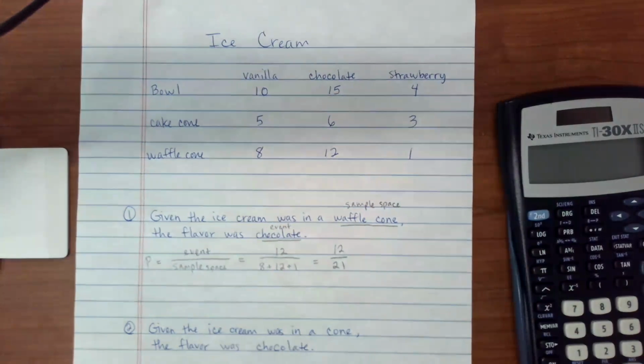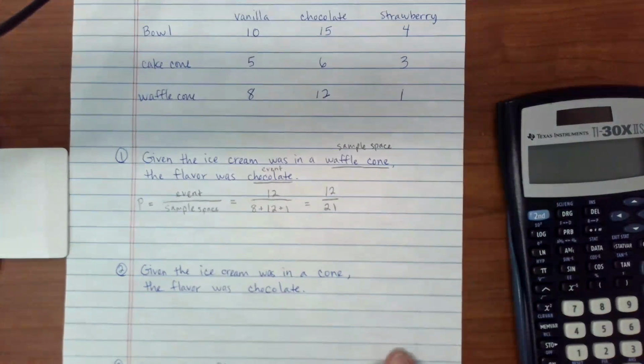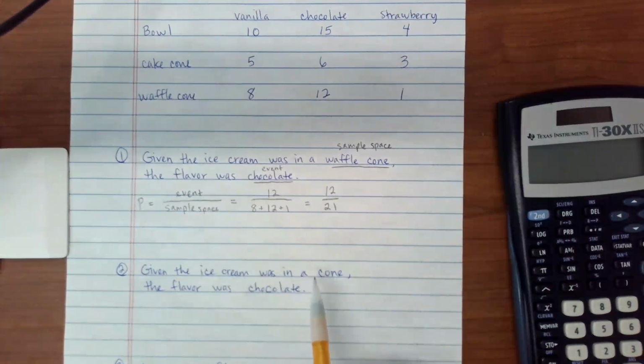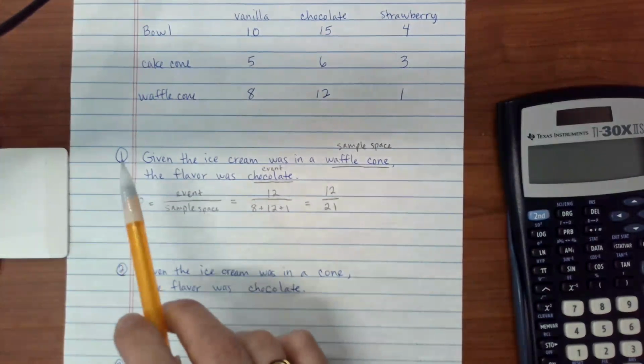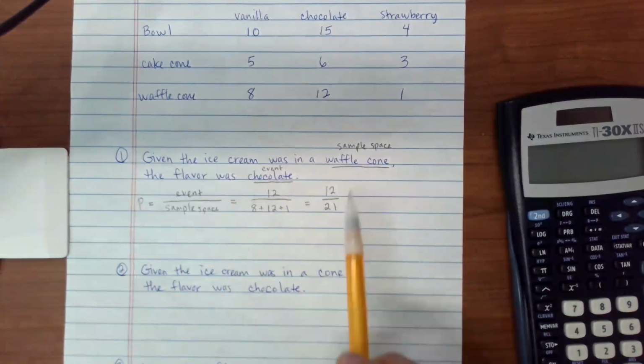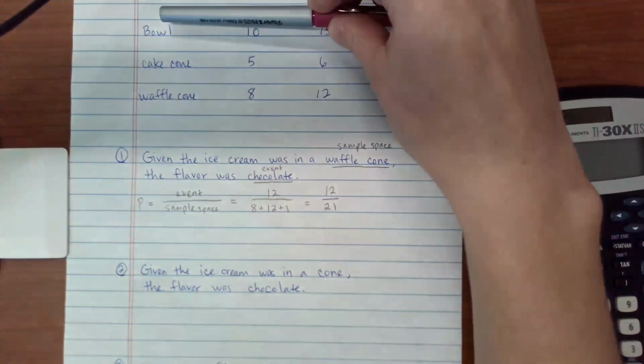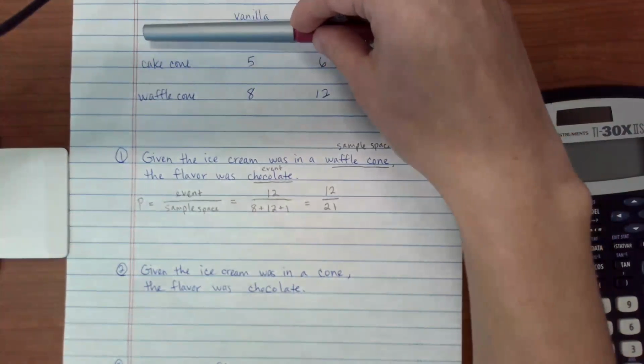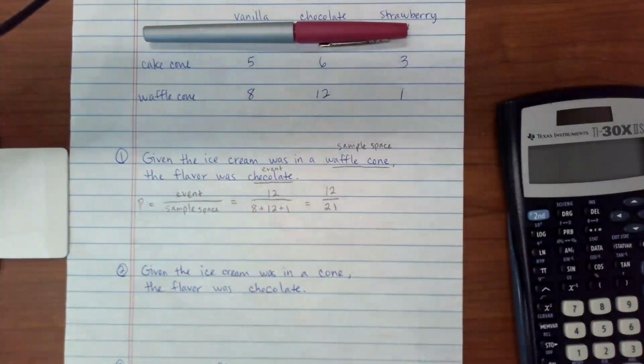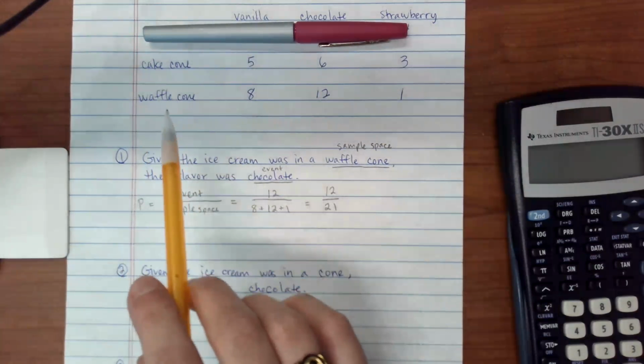Let's take a look at number 2. Number 2 says, given the ice cream was in a cone, the flavor was chocolate. Very similar to number 1, but notice now we no longer see the word waffle. So what does that mean according to my chart? That means that we do not care about the bowl and we only care about the cake and the waffle cones.